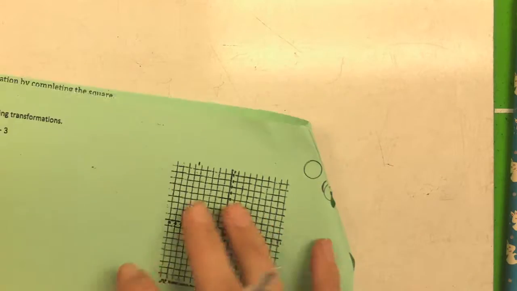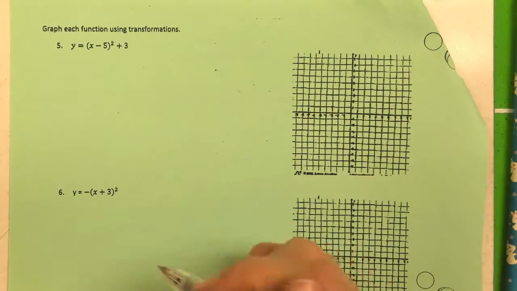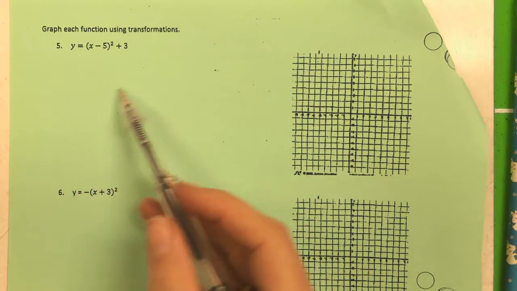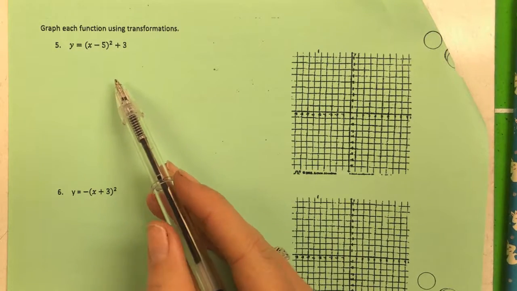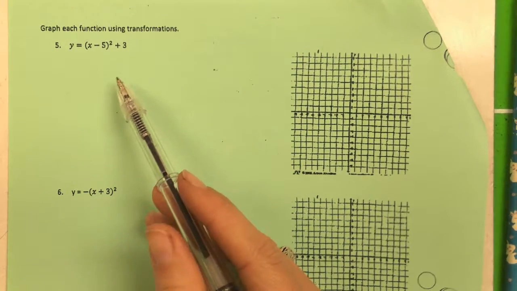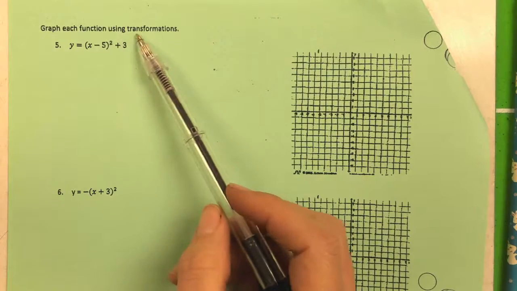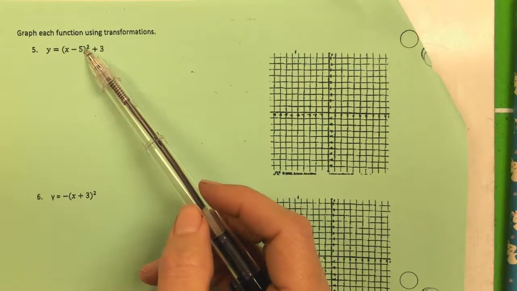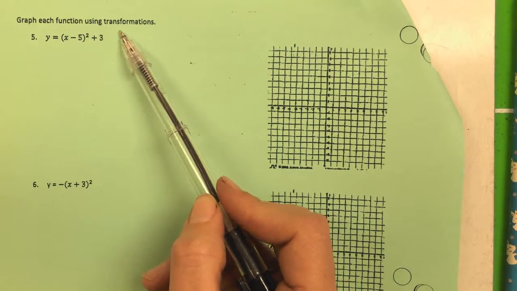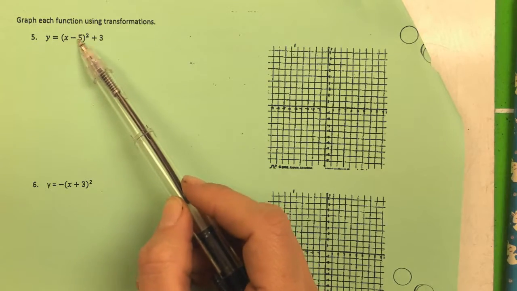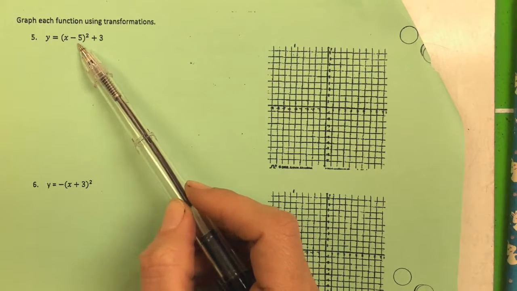Alright, moving on. So we know how to put equations in vertex form now. On these, we're actually going to be given equations already in vertex form. We don't have to change it, and we're going to graph it using transformations. Transformations is something we've already done in this class, but just to review, the inside represents what you'll move on your x-axis. And let me write what vertex form is at the top.